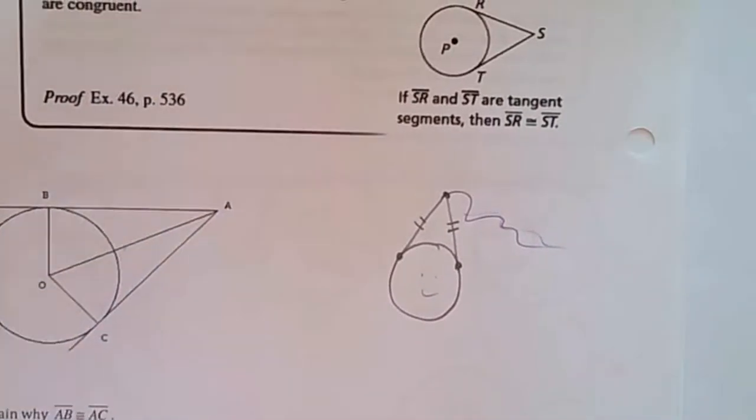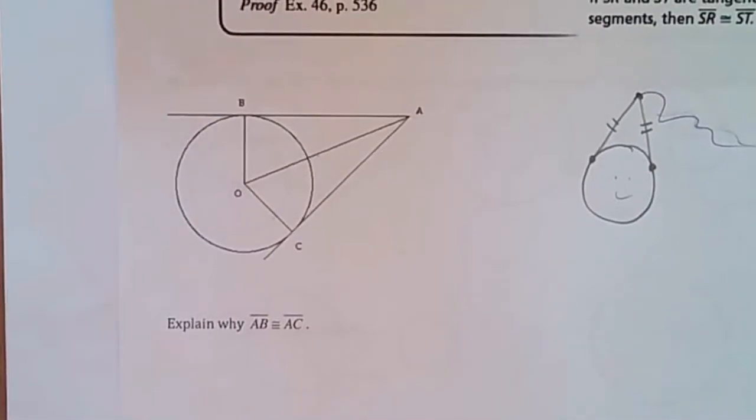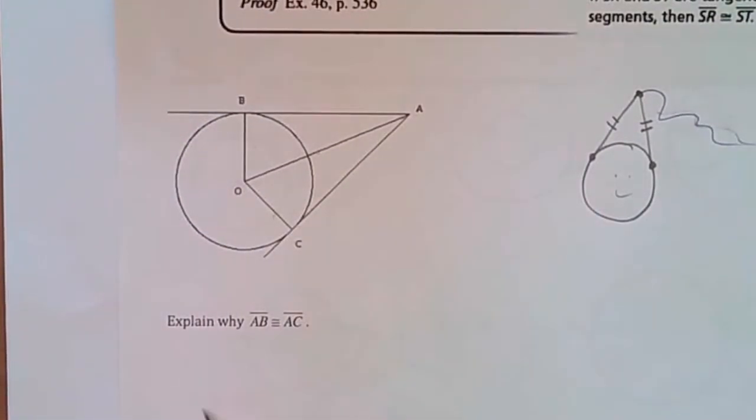So that is going to be our new theorem. Let's take a little look over here on the left. We see... explain why. So this is essentially a proof. I have it written out in the answer key. You can refer to that. I'm just going to talk it out here.